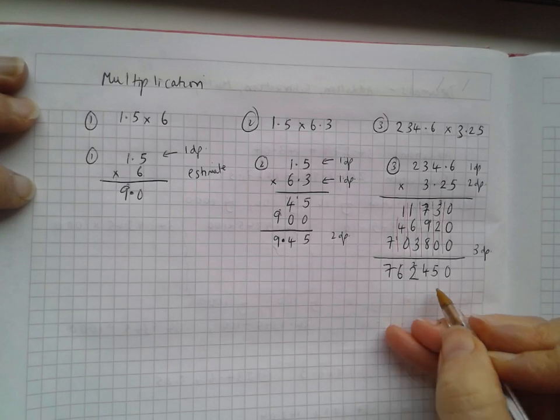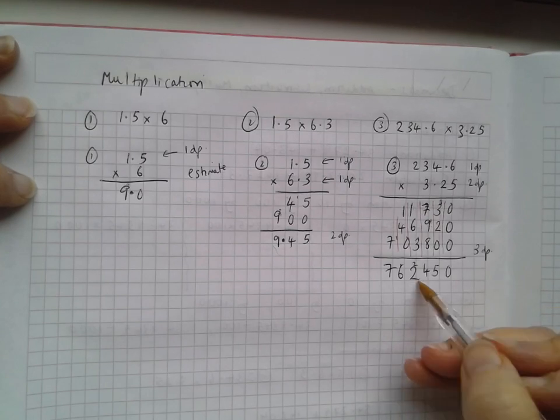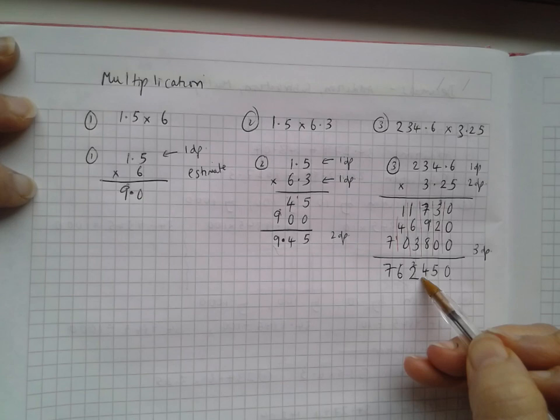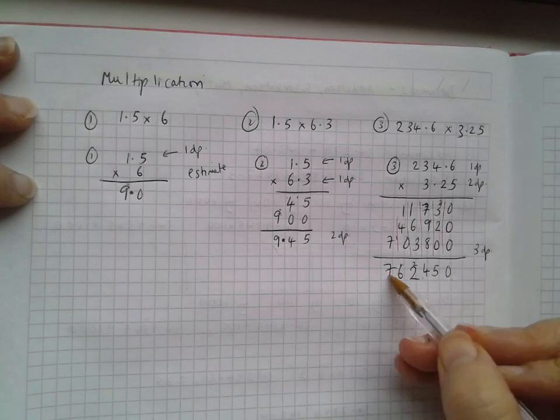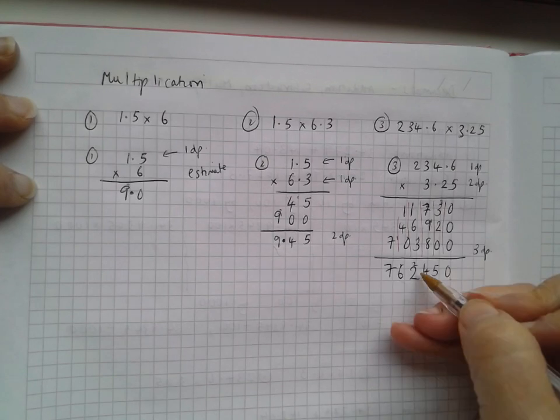Now, if you remember, I said the answer was going to be around 600. So is it going to be 762,450? Is it going to be 76,245? Is it going to be 7,624.5? Or is it going to be 762.45? Hopefully, you'll see it's going to be 762.45. But how would I know that if I hadn't done my estimate?